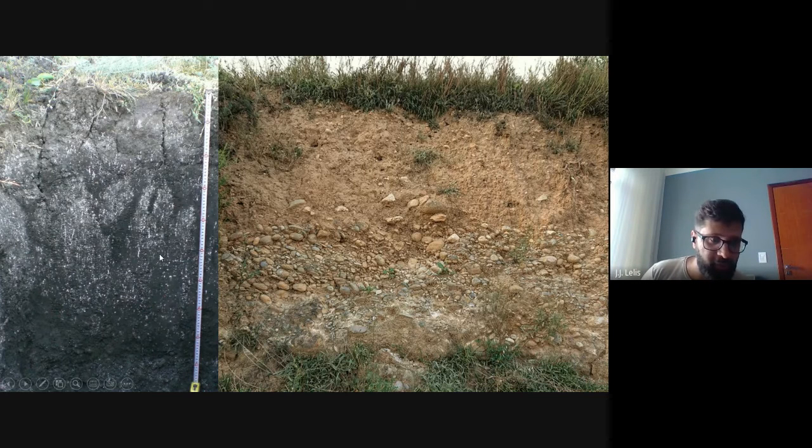Probably they are formed in current, present-day conditions. And here we can see these concretions of calcium carbonate. They are very large concretions or nodules, and the vegetation is not so dense. The surface horizon is not so dark.